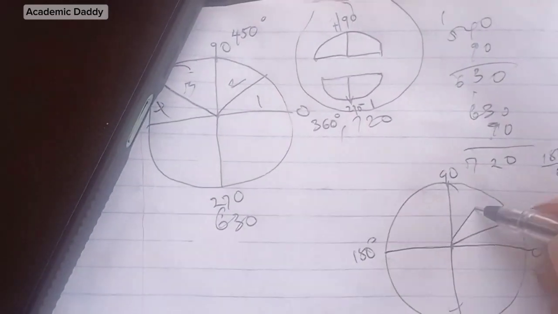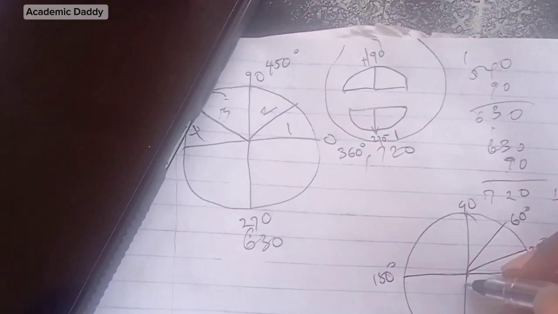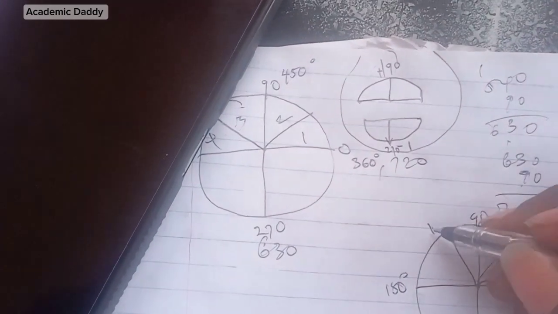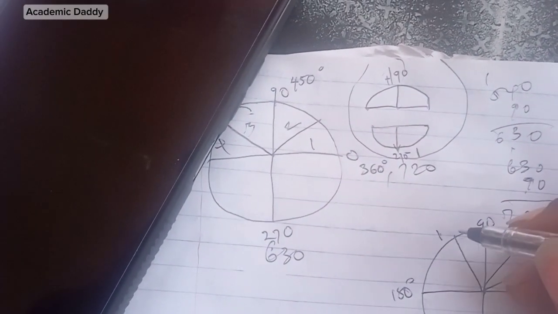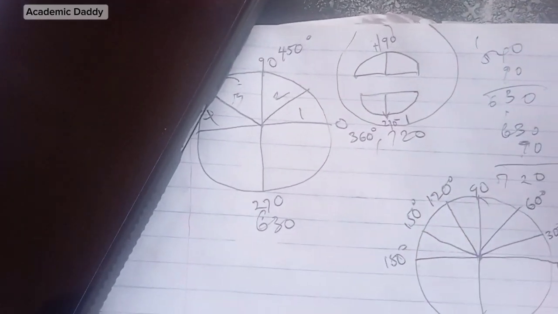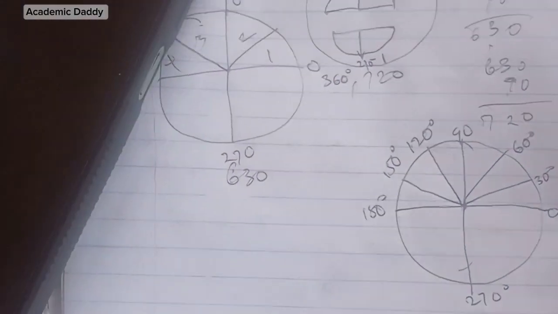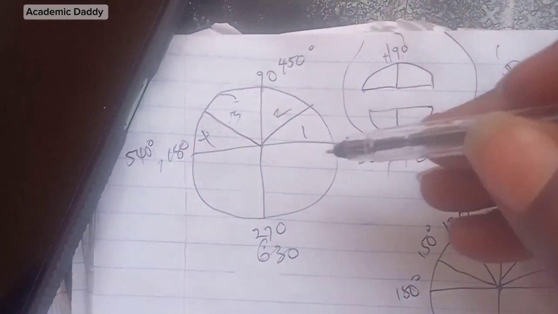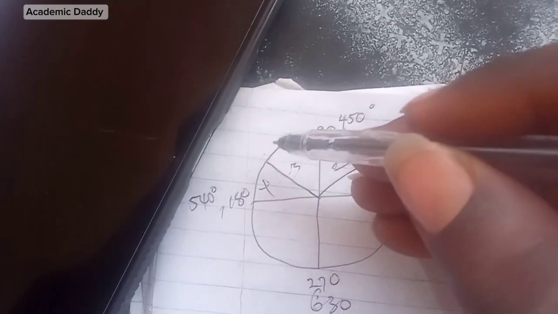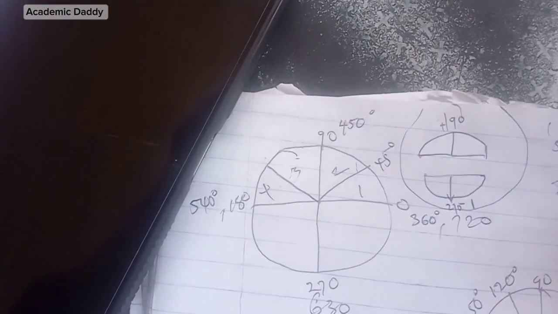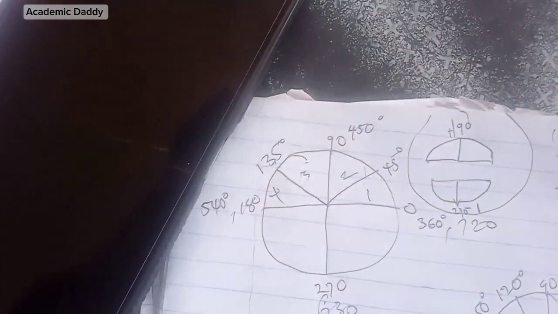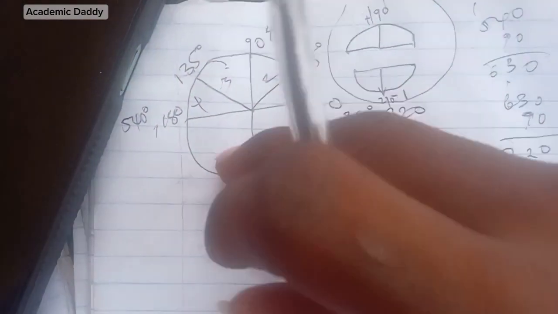30 degrees, 60 degrees, 90 degrees. After 90, if you add 30 to 90, 120 degrees, then 150 degrees. So if I know this, then in this case where I divided this into 4, it will be 45 degrees. 90 plus 45 is 135 degrees this way.